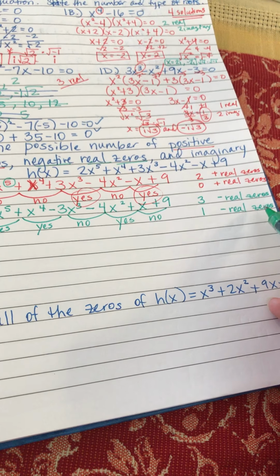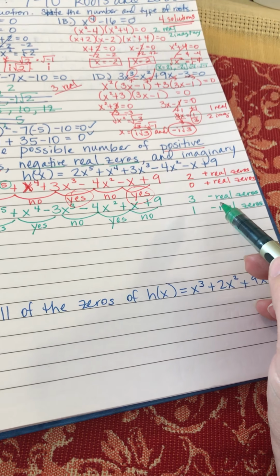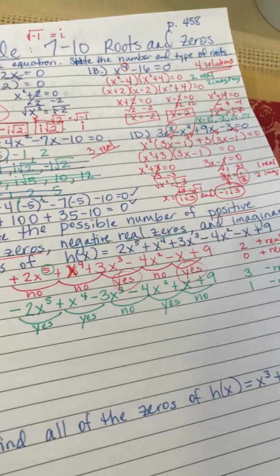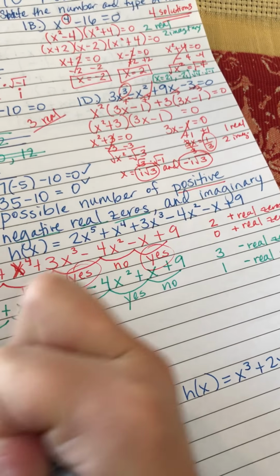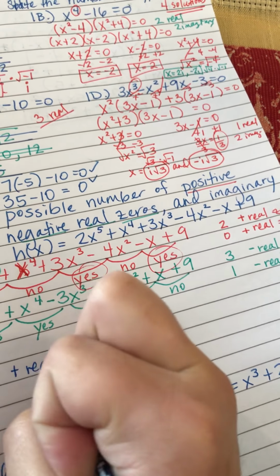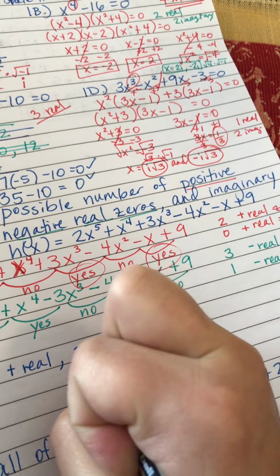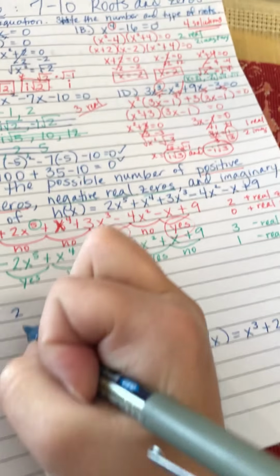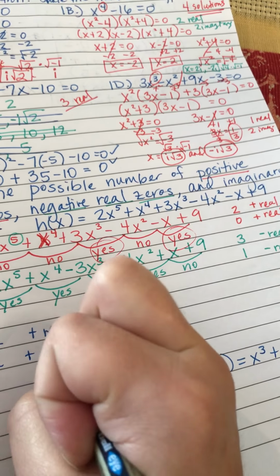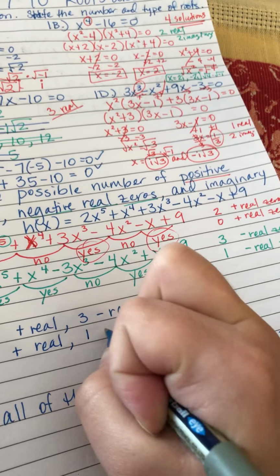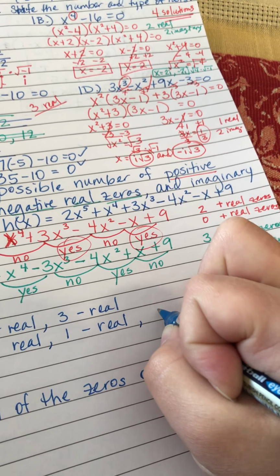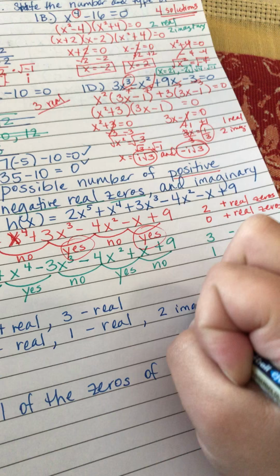And then that would mean that I would have to have 2 imaginary zeros. So my options are, this is where it gets complicated. 2 positive real, 3 negative real, and that would be it. Or I could have 2 positive real, 1 negative real, and then 2 imaginary.